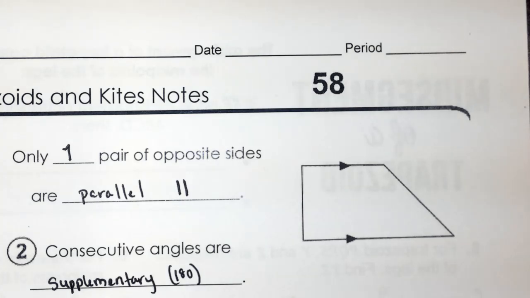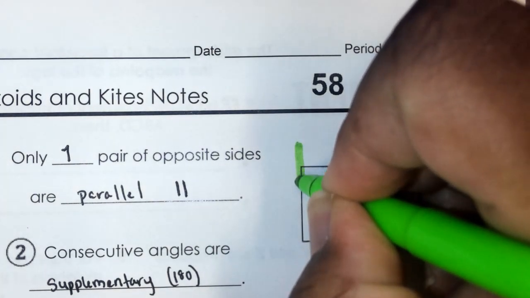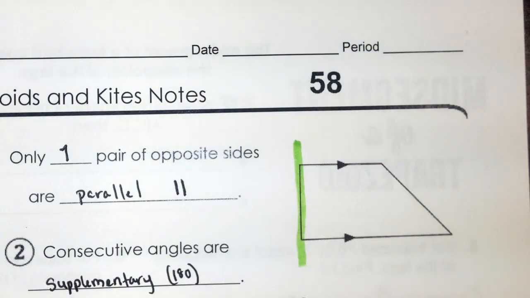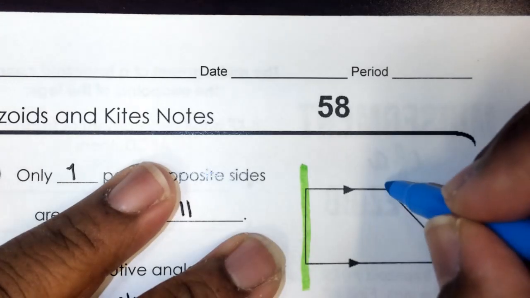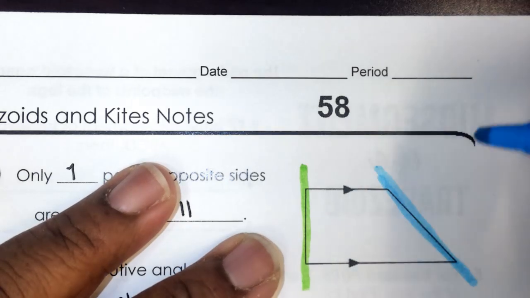With your consecutive angles, since only one pair of sides is parallel, you got to think of these two sides that are not parallel as transversals. Let me highlight them for you. You got to think of this as a line right here, and as a transversal. And this one on the other side is a transversal. This is stuff I've already taught you, parallel lines and transversals.